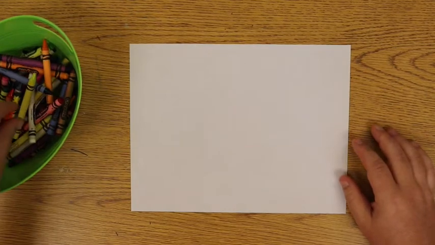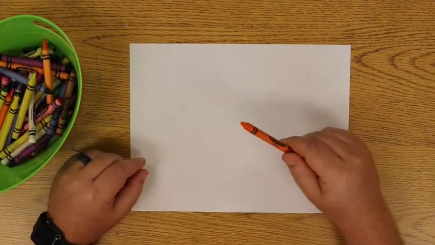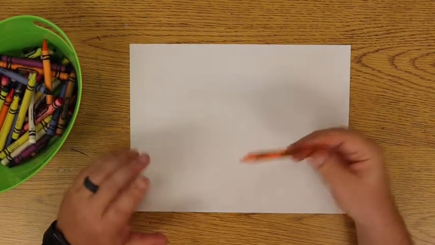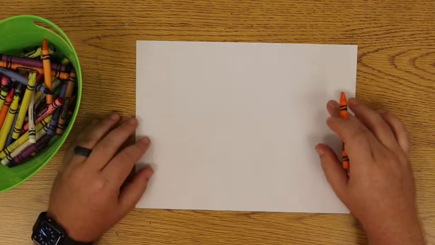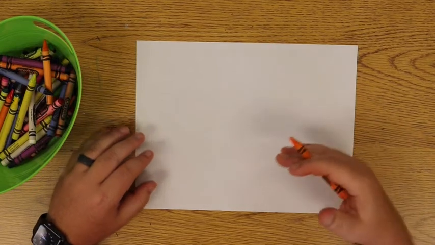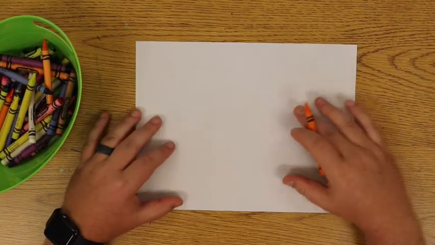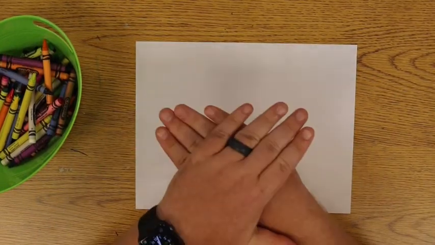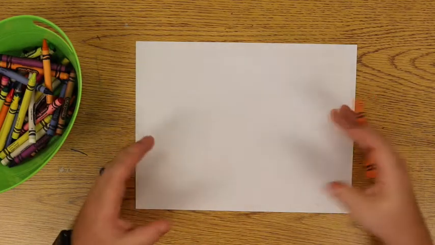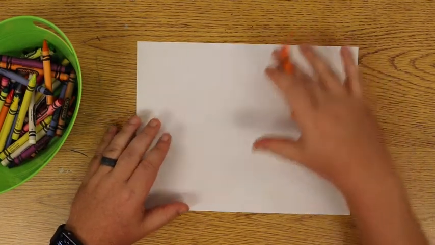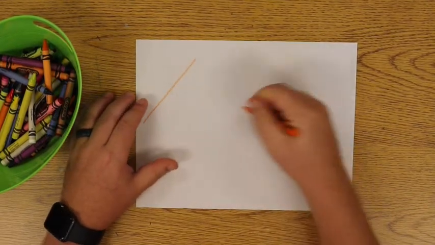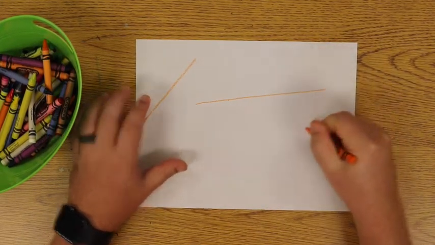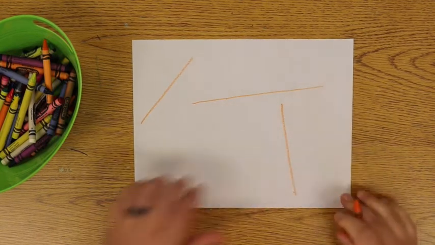So I am going to start with a color. It doesn't matter what color. I've got orange. You can use whatever color you want. And I'm going to draw 3 straight lines. These can be different sizes. These can go different directions. They can cross over each other. So it doesn't matter. Just somewhere on your paper, different areas, different sizes, we want 3 straight lines. So there's 1, there's 2, 3.